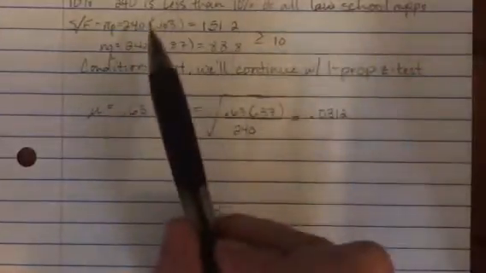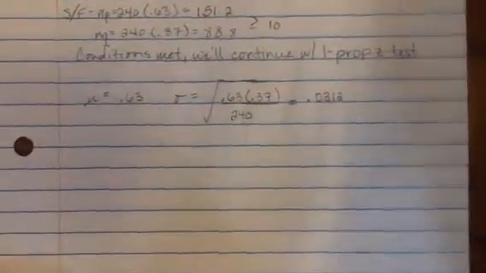Okay, so back to our one proportion z-test. We have checked the conditions. And basically what that's saying is that our sample is reasonably representative to make inference about the entire population of law school applicants.